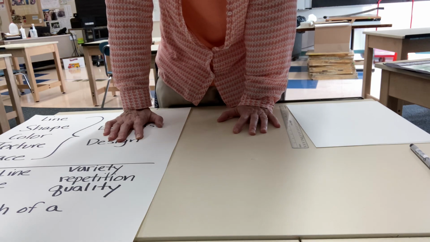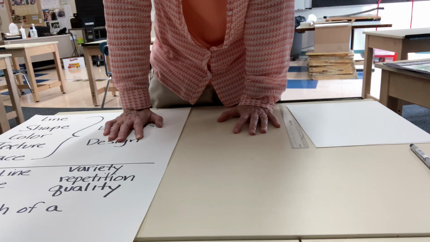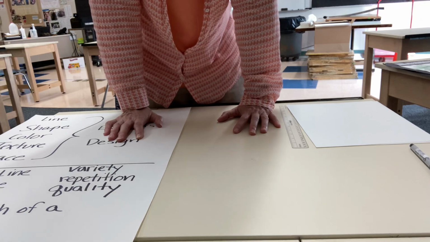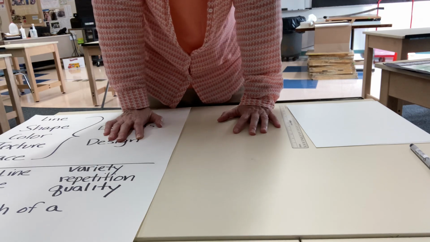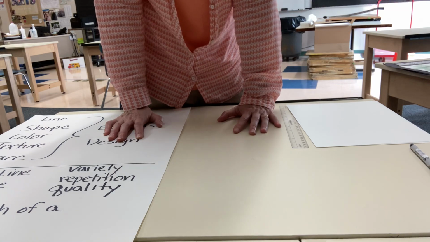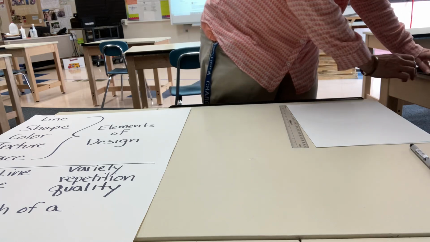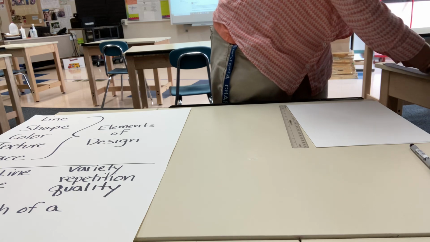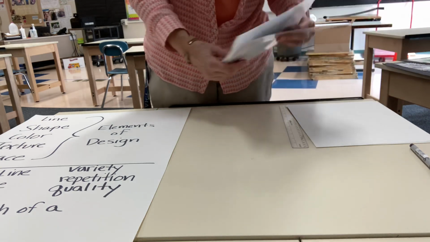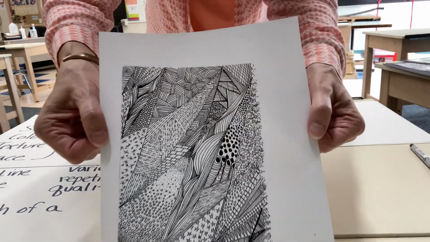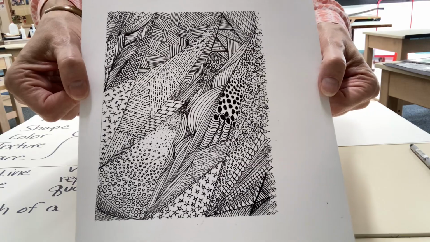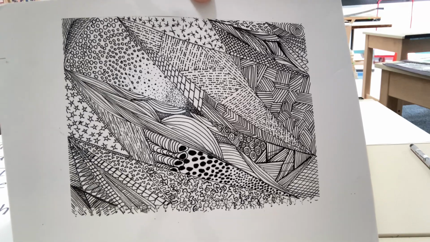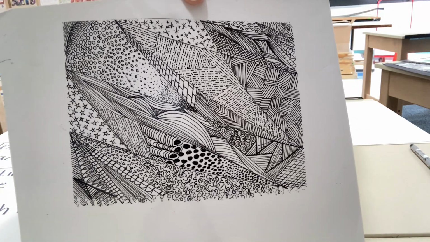Now, the idea of this project is, number one, to make it very easy for you to do and get a grade. And secondly, it's just to kind of introduce you to all the different ways that line could be expressive all by itself. So I'm going to show you a couple of student examples and a couple of examples that I've done. I'm going to start off with mine. You can certainly go online and look for examples on your own, okay? Let me turn it this way, maybe get it a little closer, okay?